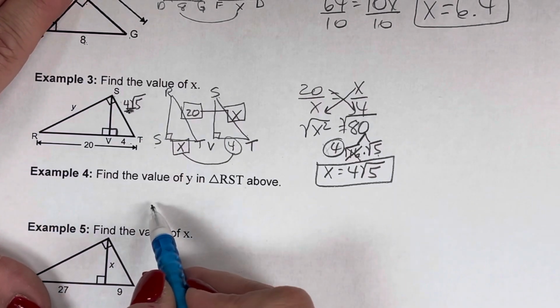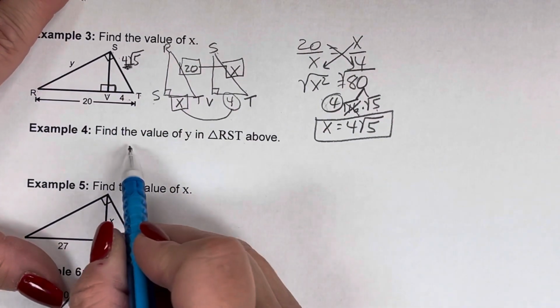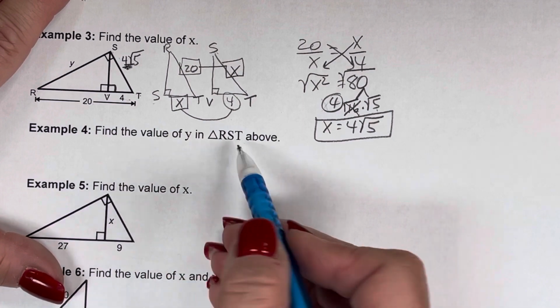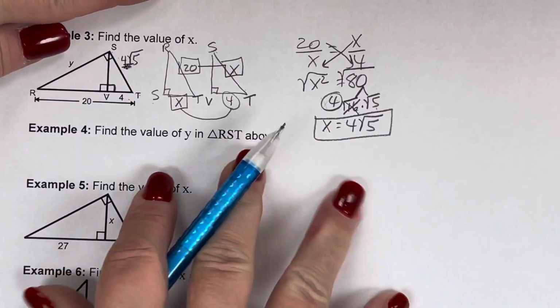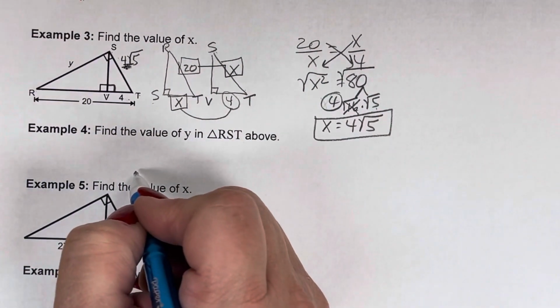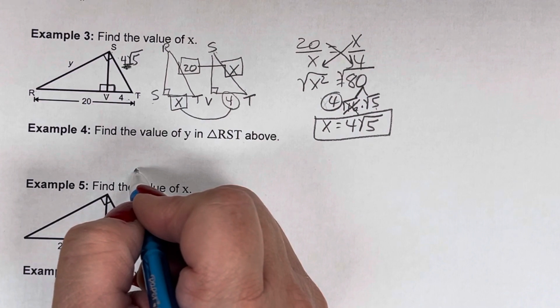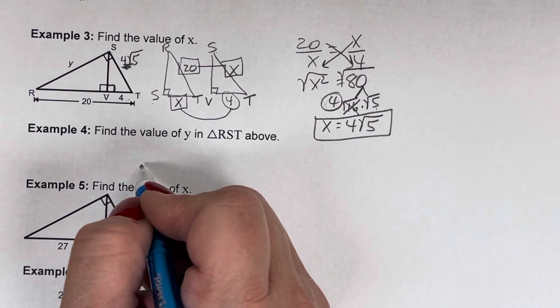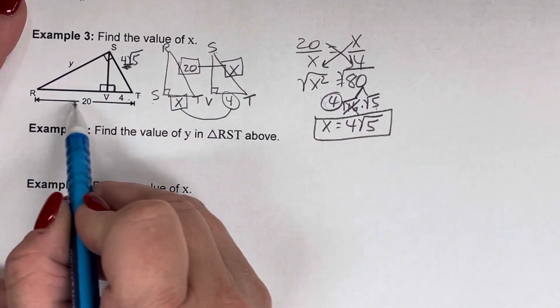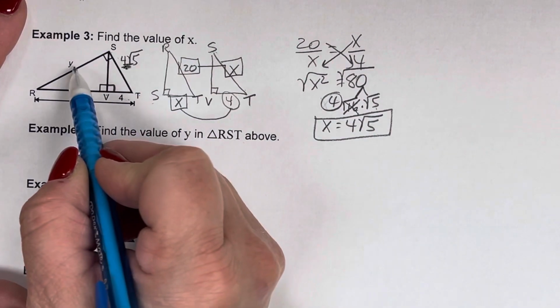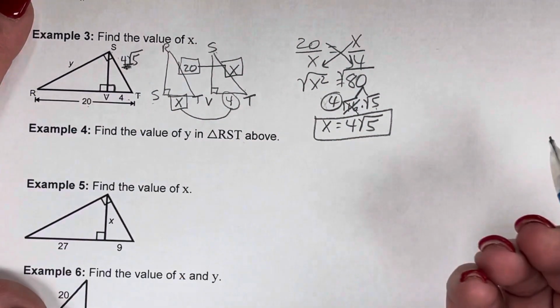Now this next question jumps right in and says, now find the value of y. All right, so when we look at this, I have the large triangle, the hypotenuse, and the side of y that I'm looking for.